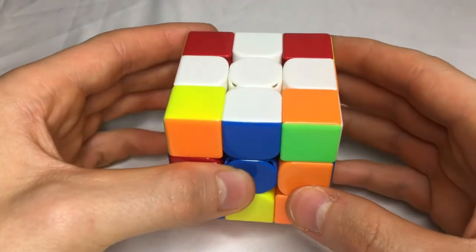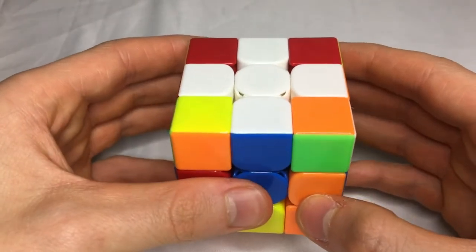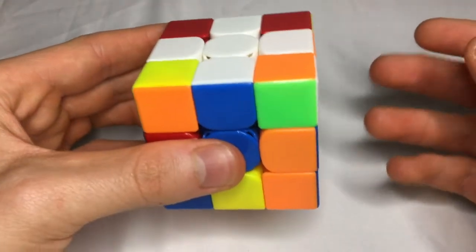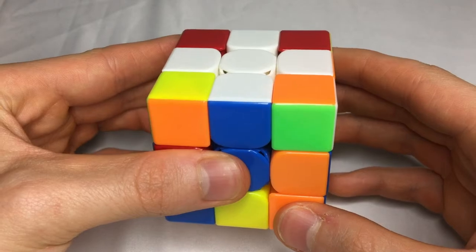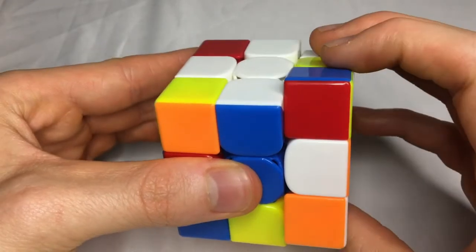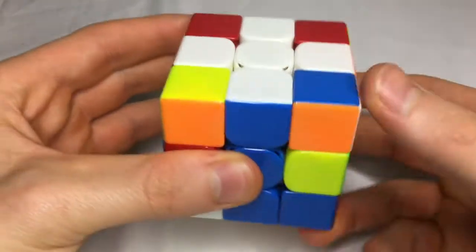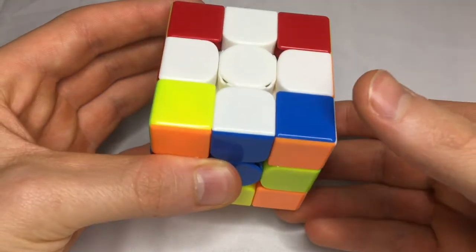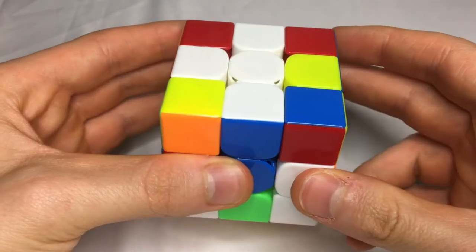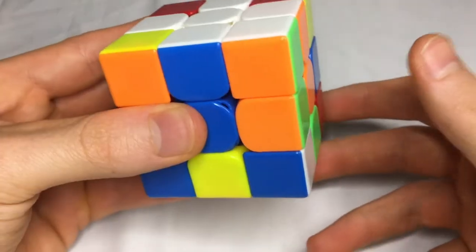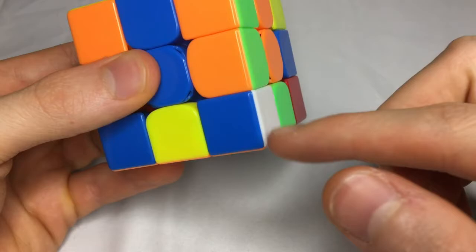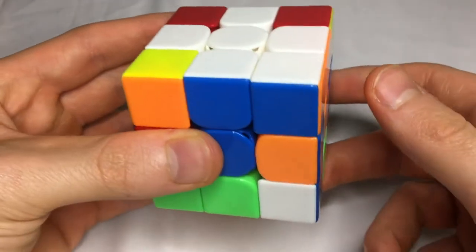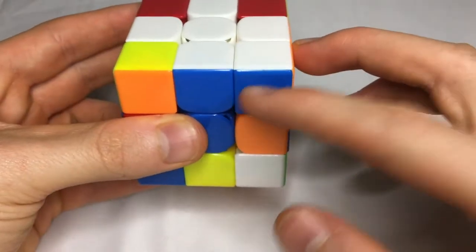You're going to use this algorithm to solve it. It may take up to 5 times of repetition to do so. In this case, it's going to take us 3 times. The algorithm is R prime, D prime, R, D. And you're going to keep repeating that until the corner is solved. Note, this one wasn't the right corner, so we're going to keep doing it until this one is solved. And there you go.